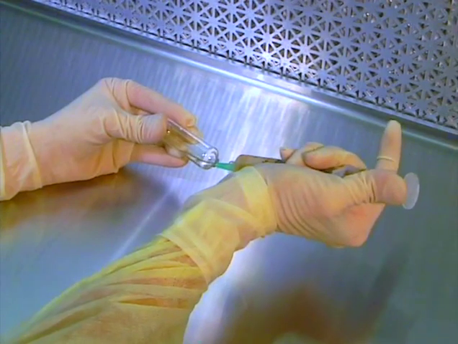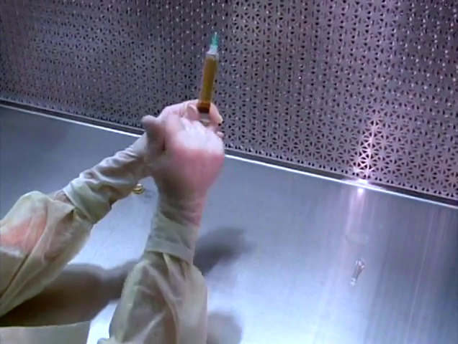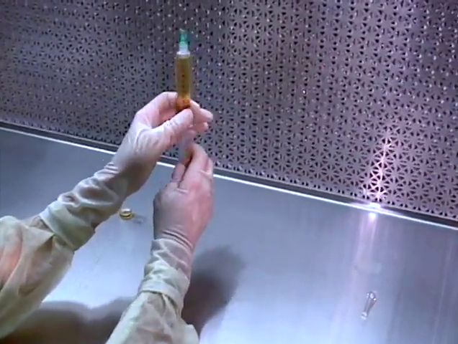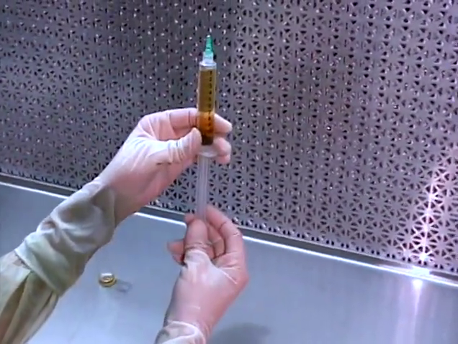To avoid pulling up glass fragments or debris, do not push the needle against the bottom of the ampule. Hold the syringe in a vertical position, eliminate any bubbles, and pull back on the plunger button to clear the needle.